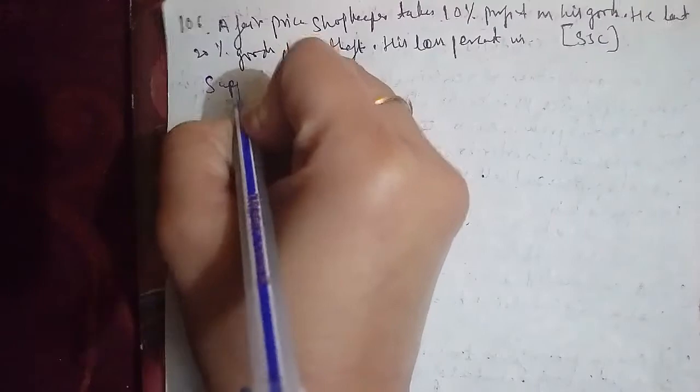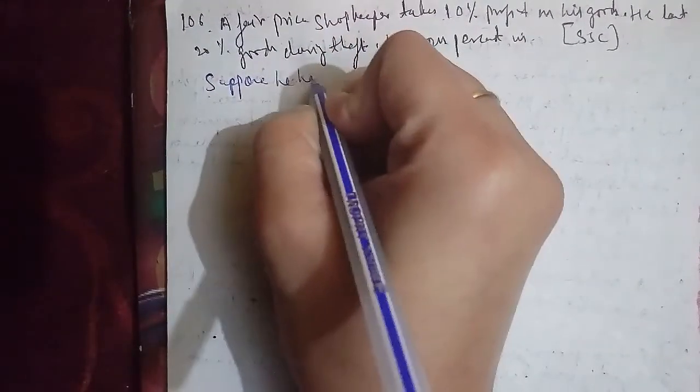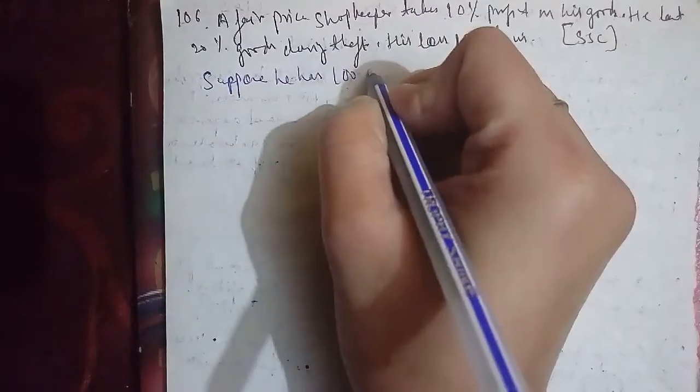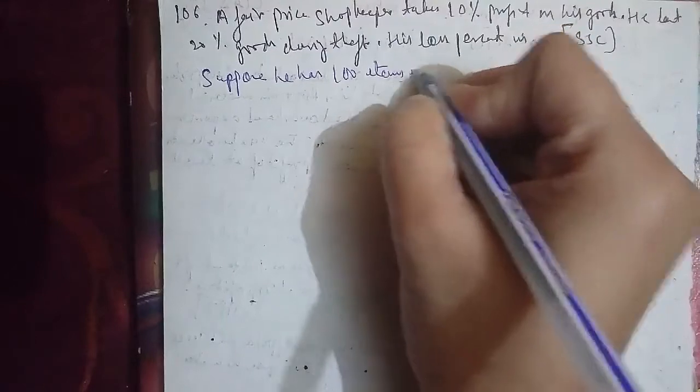Total sale equals rupees 1.10 into 80 equals rupees 88. Hence, loss percent equals 12 upon 100 into 100. This 100 will cancel by 100. We will get 12% here. That will be the right answer for this question as well.